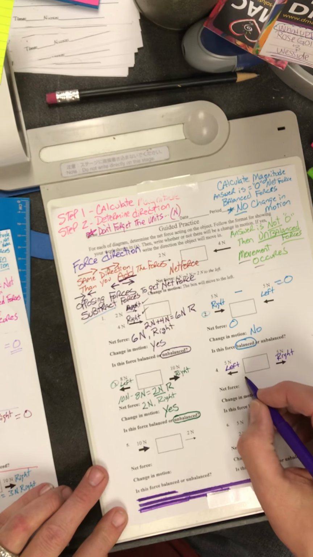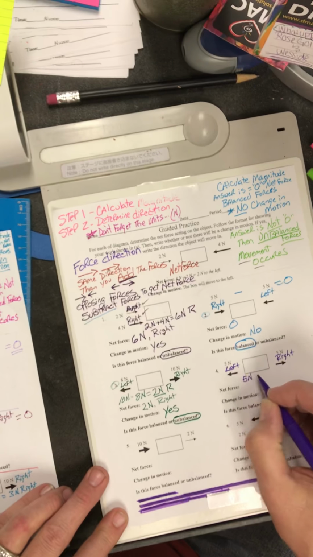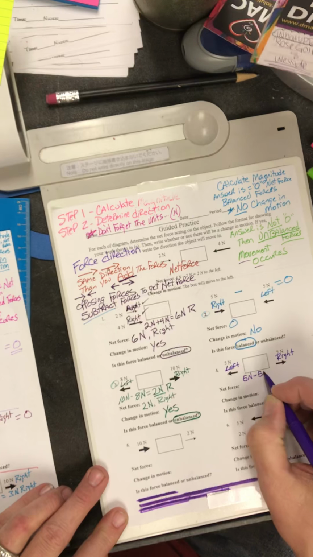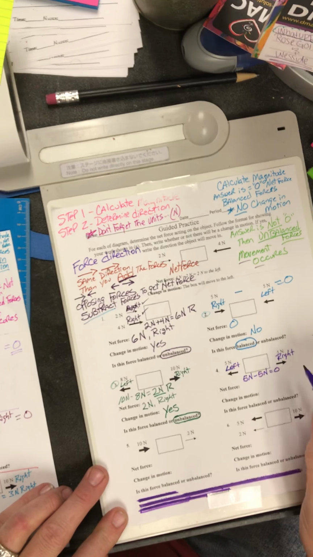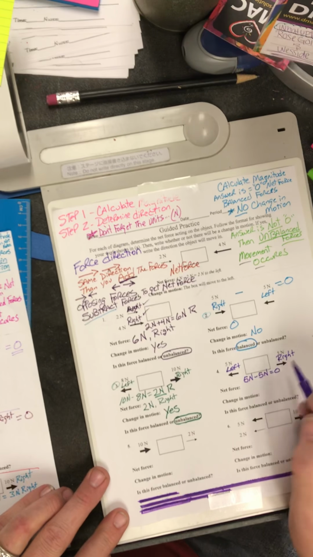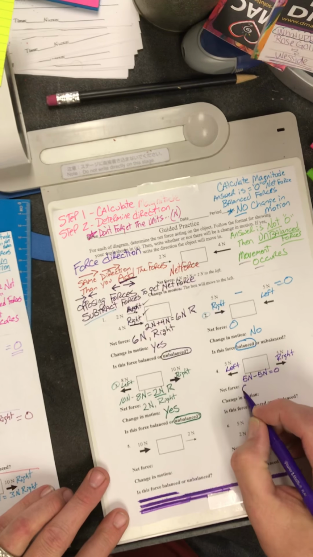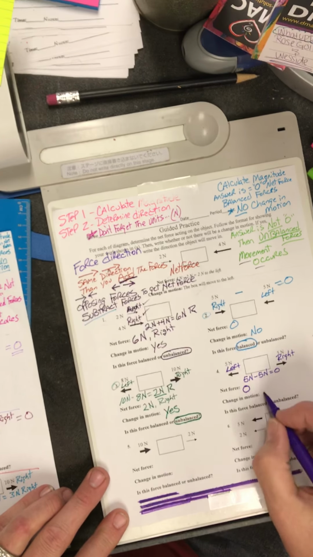So 5 newtons minus 5 newtons equals 0. So there we go again. We're back into the 0 thing. So net force is 0. Change in motion, no. And it is balanced.